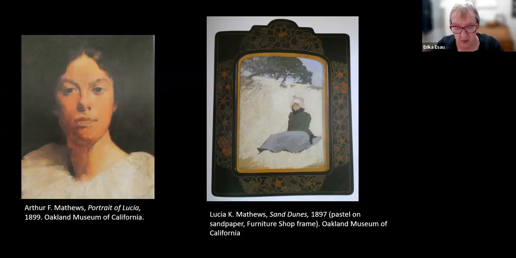Whistler's subdued tones greatly influenced both of the Matthews and led Arthur especially to perfect a Northern Californian version of arts and crafts painting, which we call tonalism. Tonalism became the dominant style in the early 1900s for all the painters associated with this period in San Francisco. Those subdued tones, broad opaque surfaces, mirroring the colors of the Bay Area landscape. And here we have a portrait that he did of Lucia at about this time.